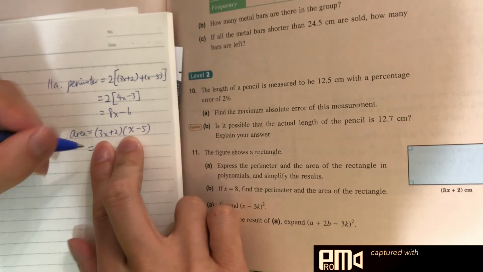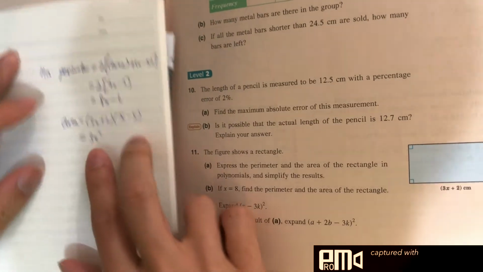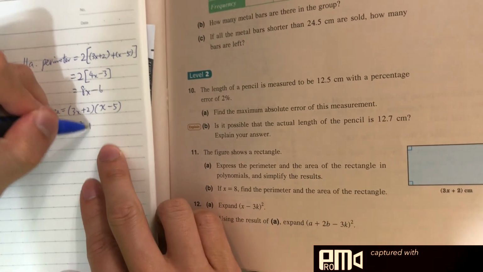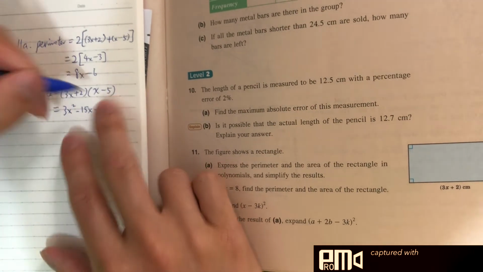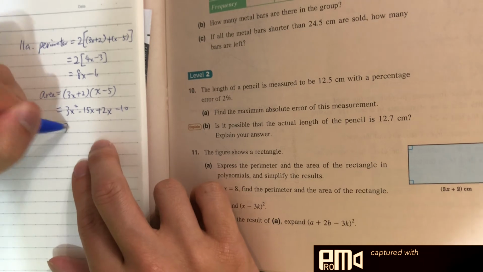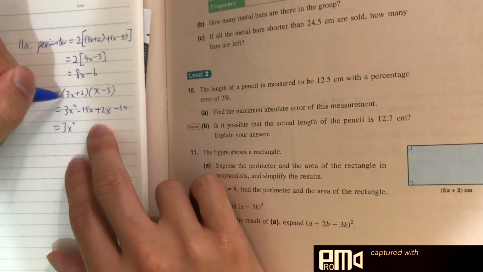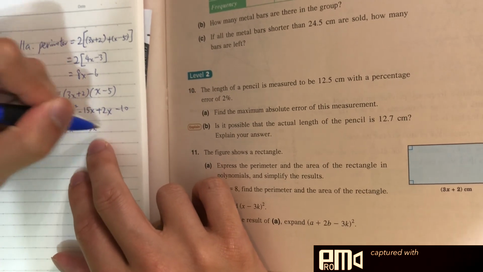So I multiply 3x times x, 3x squared, 3x times negative 5, negative 15x, 2 times x, 2x, 2 times negative 5, negative 10. If you are quick enough, you can jump from this one to here.